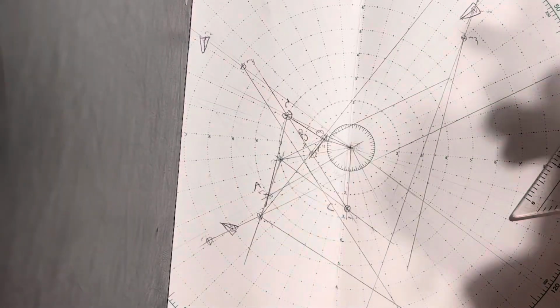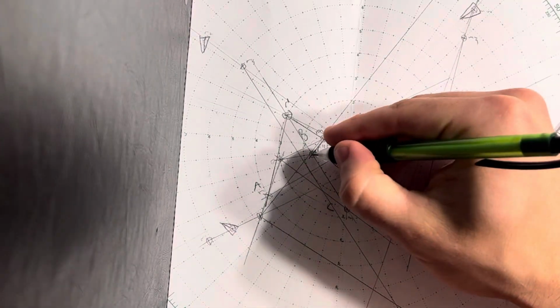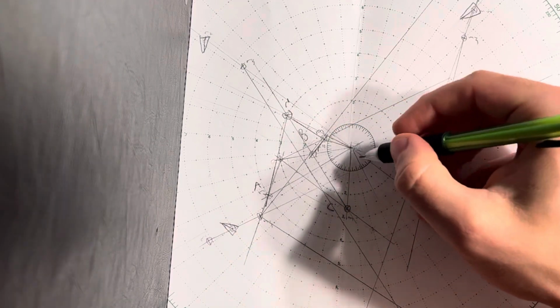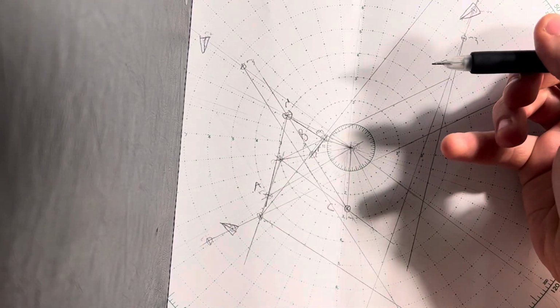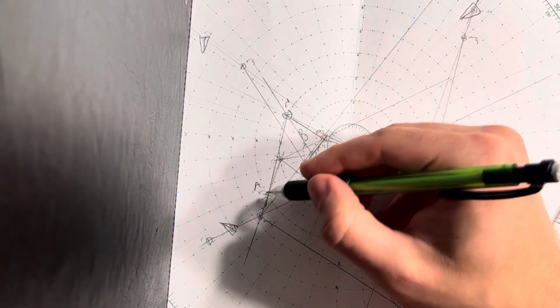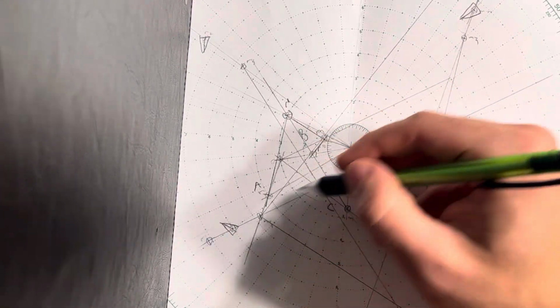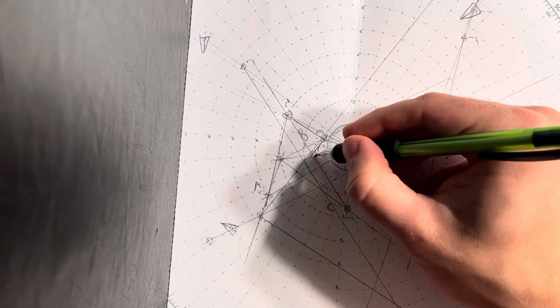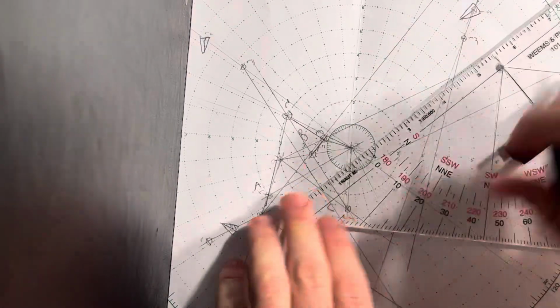Let's see what it does to contact A. If this E to R double prime is our new vector, and our A vector triangle was ERM here, well then an E to R double prime to M triangle would look like this.